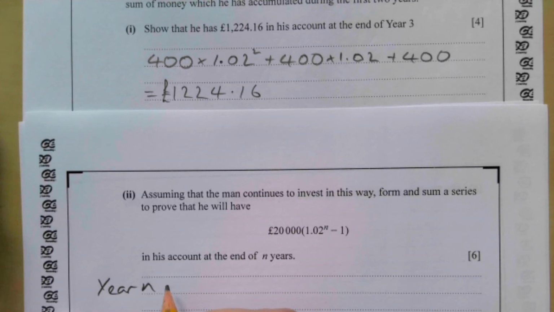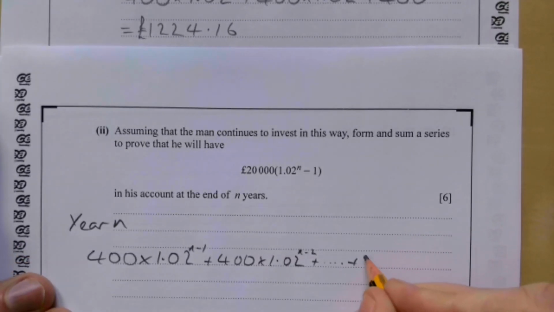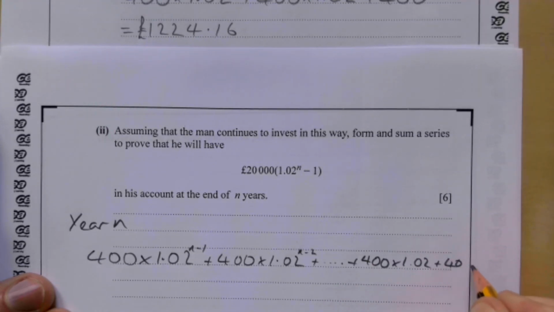So year n is going to be 400 times 1.02 to the n minus 1 plus 400 times 1.02 to the n minus 2 plus, then your penultimate year is 400 times 1.02 plus 400.